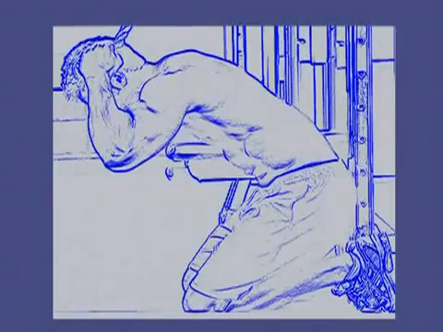Another variation of the crunch is the cable crunch, where a cable or a band is used, and the resistance or elasticity of the band or cable is used so that the abdominal muscles work against this resistance.